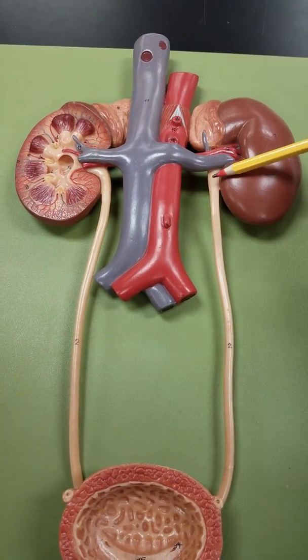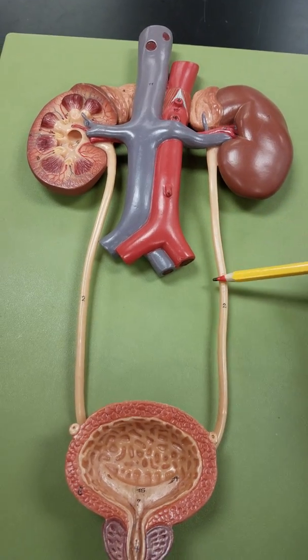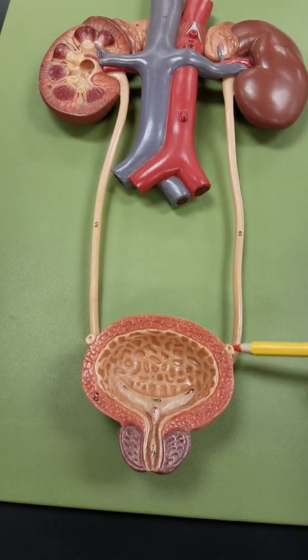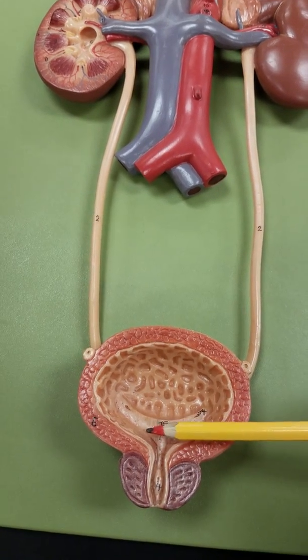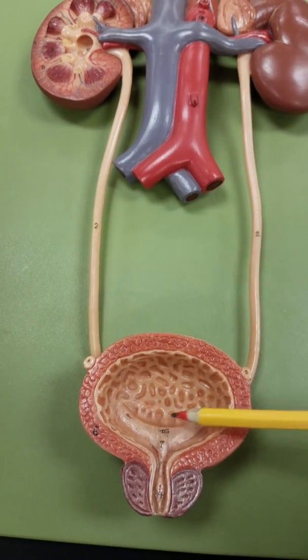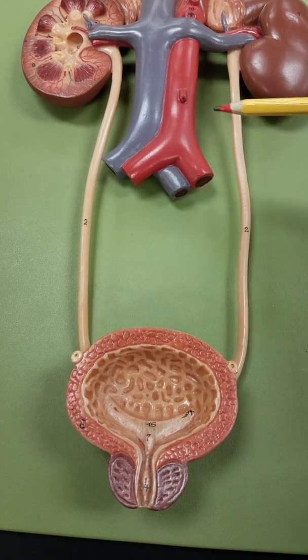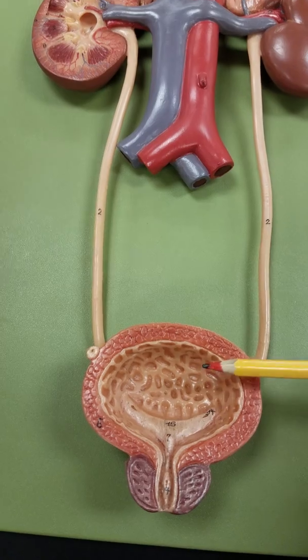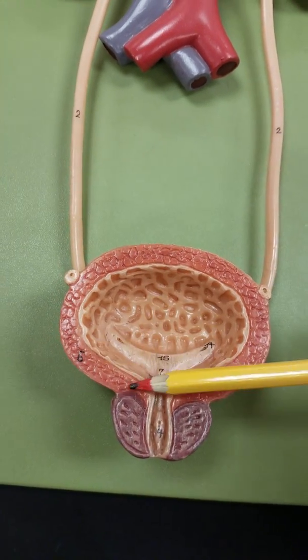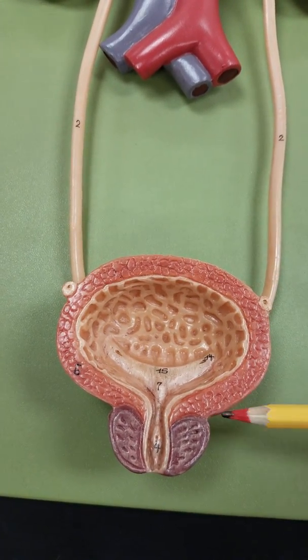All right, so again, here's the ureters. Now the ureters are capable of peristalsis. They are going to push the urine into the bladder. And so as the bladder expands and fills, the tension in here does not prevent the urine from continuing to fill it. Now, the bladder is our storage area. It holds approximately 500 milliliters.